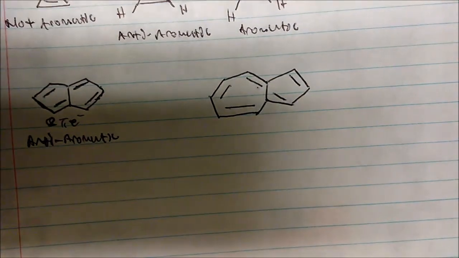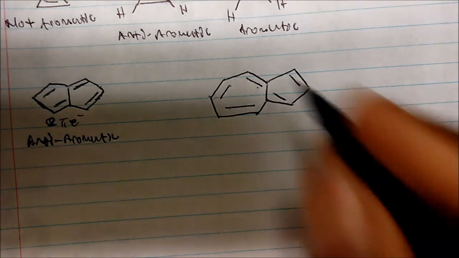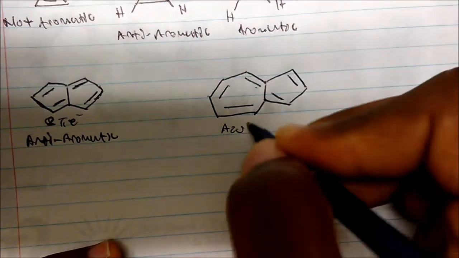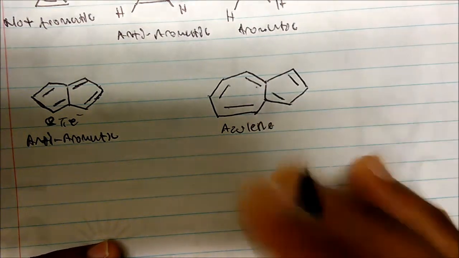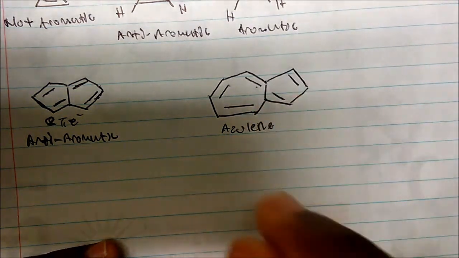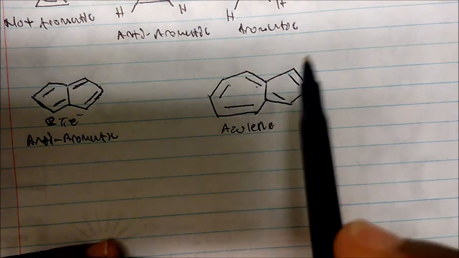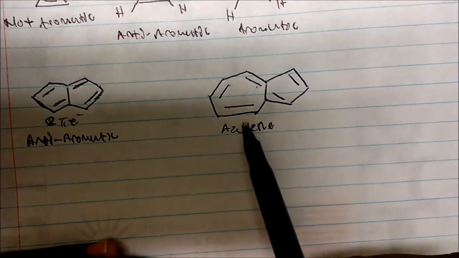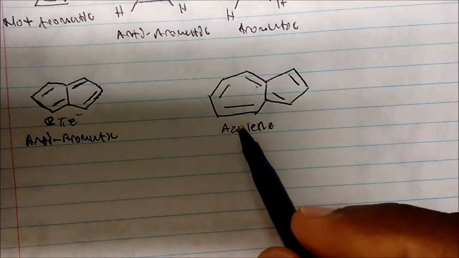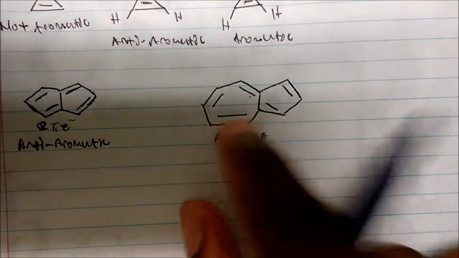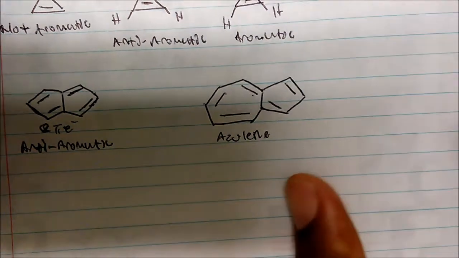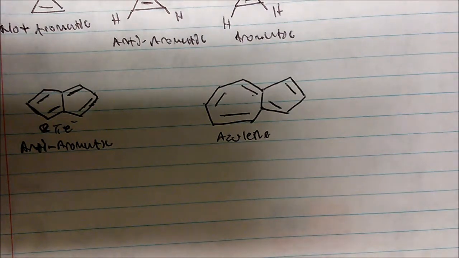What about this one? Is this aromatic, anti-aromatic, or non-aromatic? Well, just for you, this is actually called azulene, and this molecule here is very important. It's a natural product that is used to prevent skin deterioration. So azulene, just to know on the side, it's pretty good stuff.